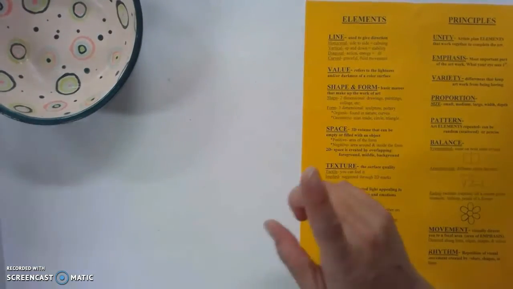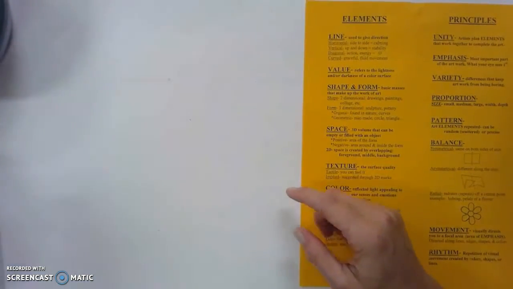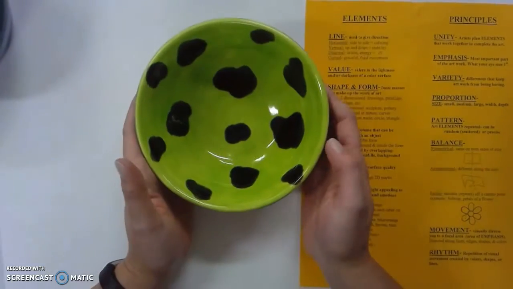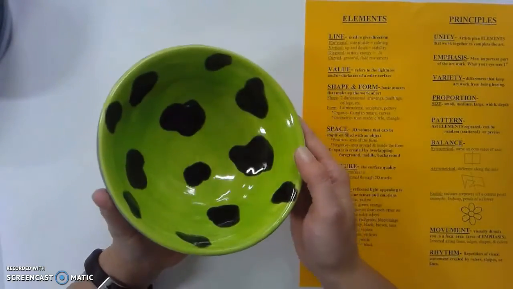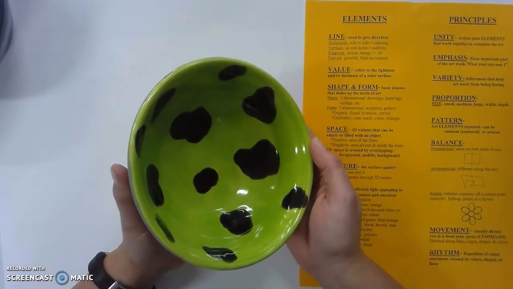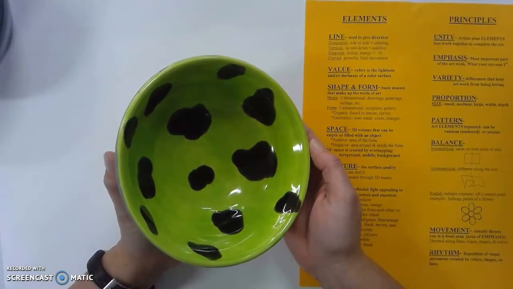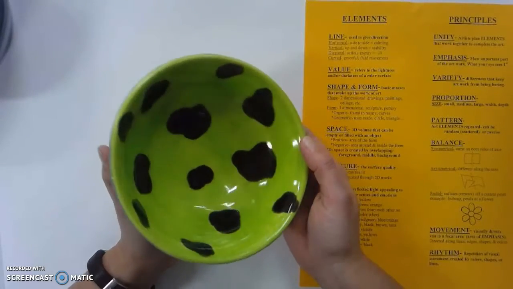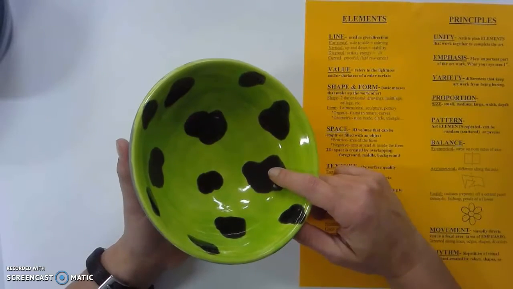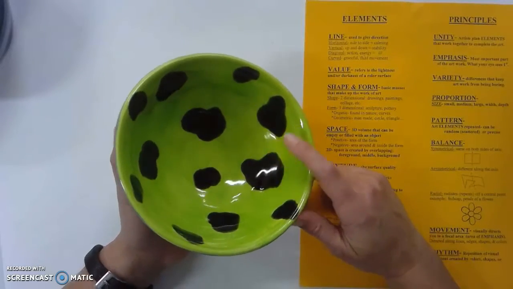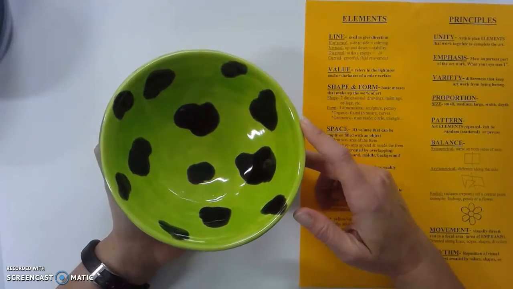And the other thing that I want you to understand is that when you are using glazes and glazes only, when you overlap your glazes, so for this one I painted the whole inside of my bowl that neon green, and then I came back after it was dried and I painted my black layer of three layers of the black on top of that.